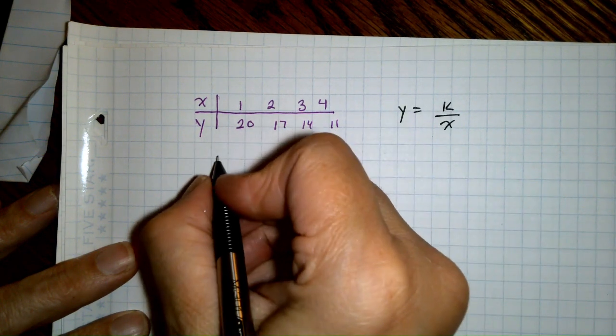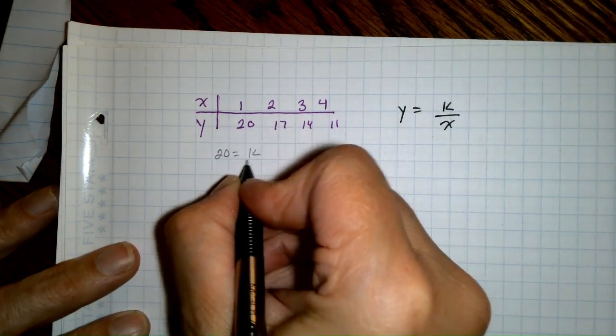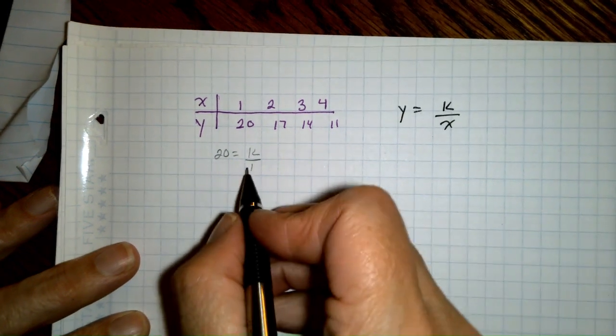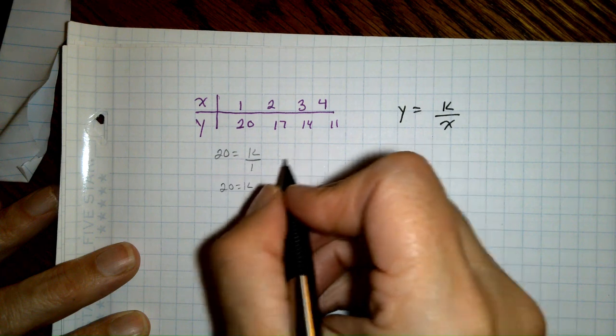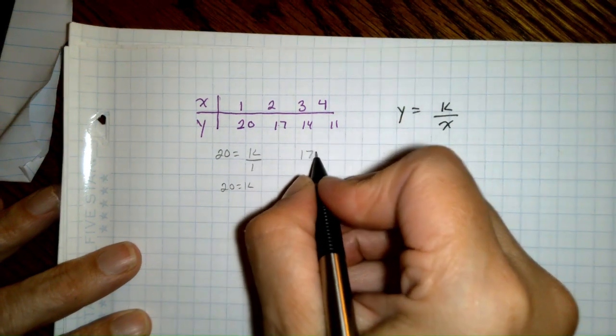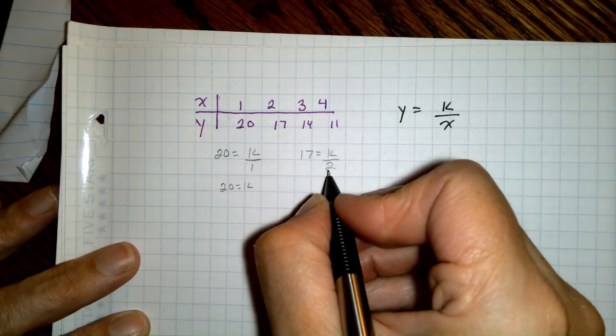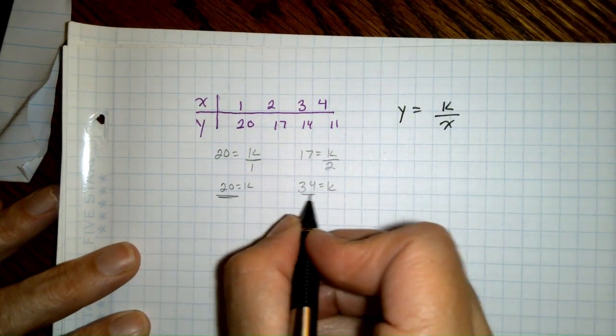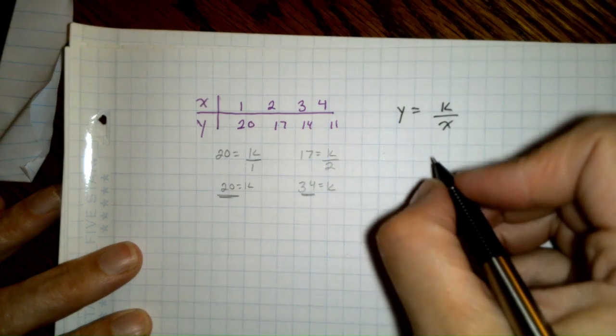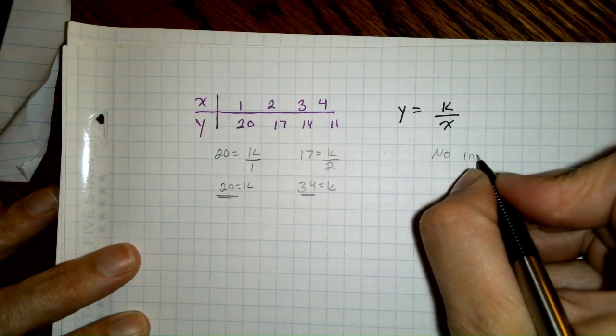So 20 would equal something divided by 1. So in this case, 1 times 20, 20 would be our k value. Okay, 17 would equal k divided by 2, times that over, 34 would be our k. Ooh, that's not the same. So no inverse variation.